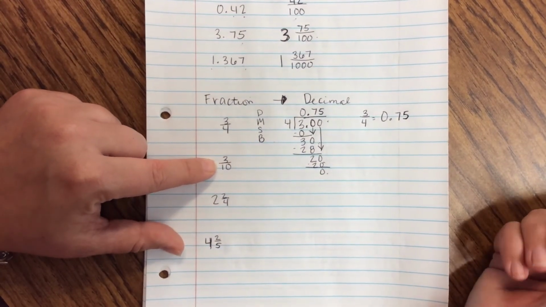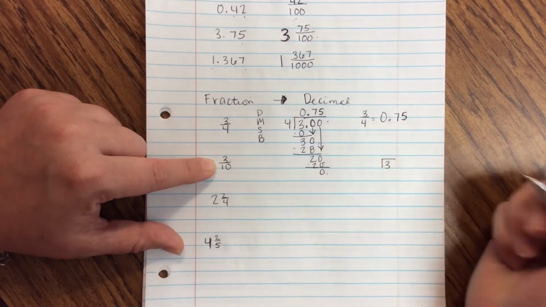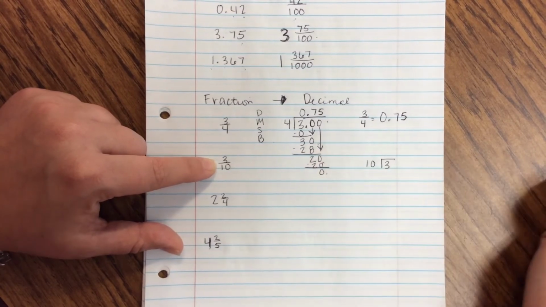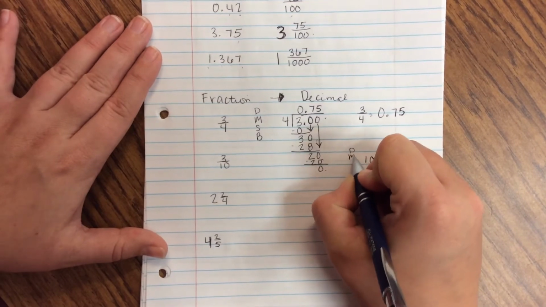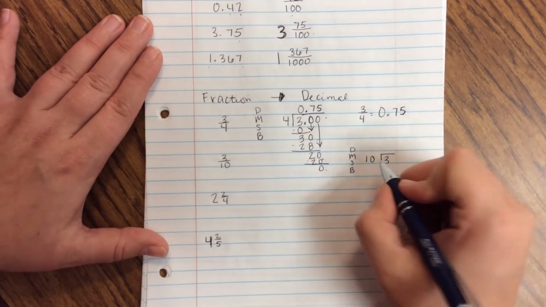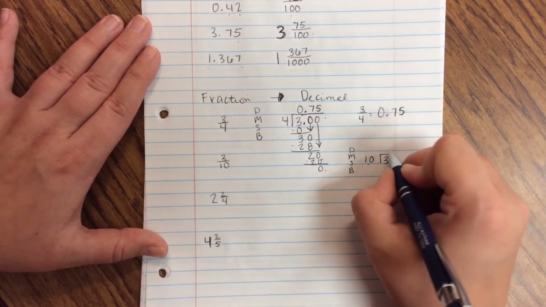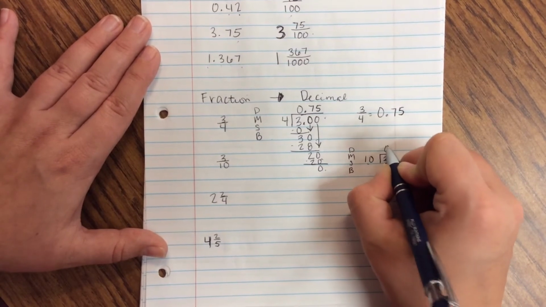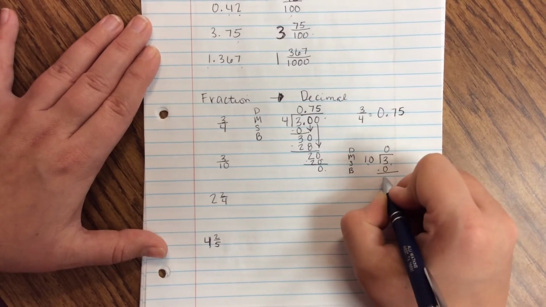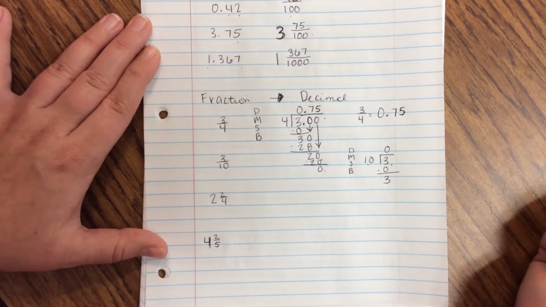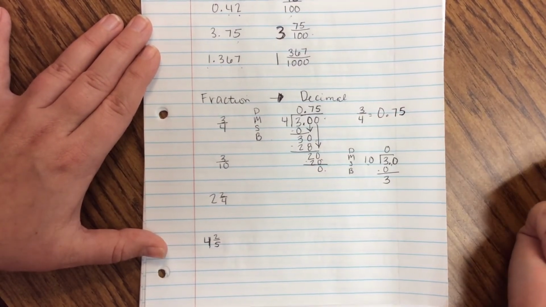The next example we'll do is 3/10. We're going to flick my top number into the house, divide by 10. Anytime I divide, I write my steps down. I'm looking at how many times 10 can go into 3. It cannot go in, so I'm going to add a 0. 0 times 10 is 0. After I multiply, I subtract. I have a remainder, and I don't want a remainder. So I'm going to add a decimal point and a 0. That does not change the value.